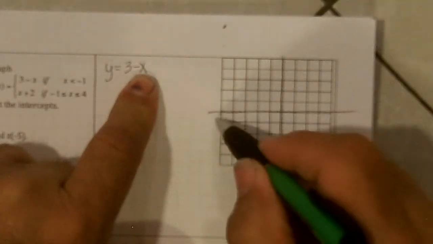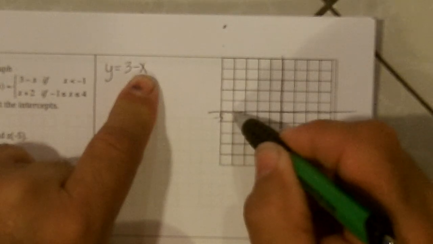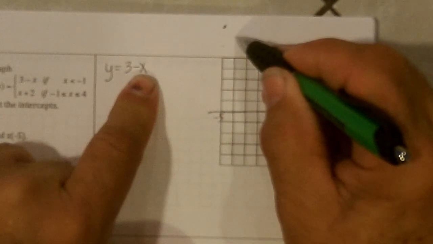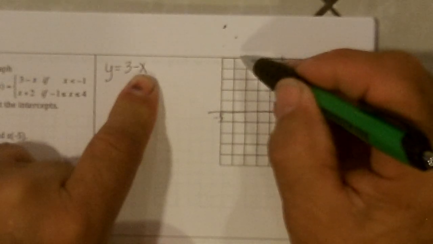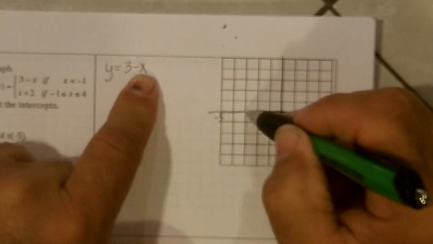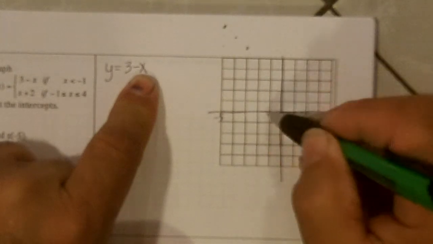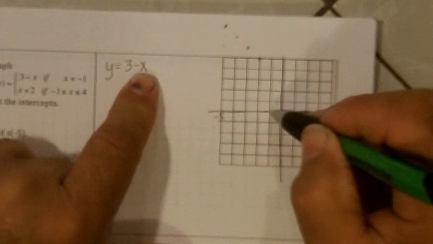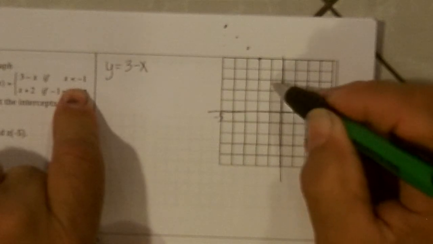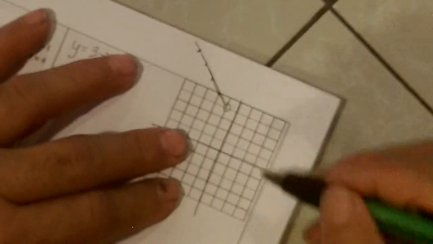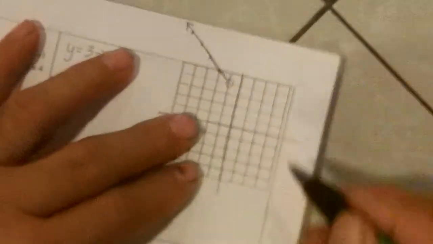3 minus -4 is 7, because minus a minus is plus, and then -3. 3 minus a minus 3 is 6. 3 minus a minus 2 is 5. 3 minus a minus 1, and I can't do that one, but up to that one. So it's going to be a line coming in like that, going in that direction.